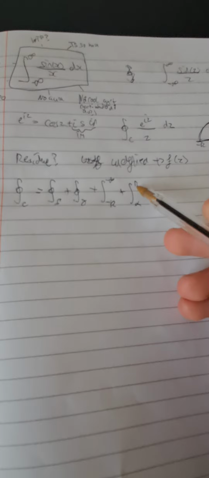Okay, now putting everything I said down, we're going to have a sum of the integrals along the contour gamma. Now this is important, because we took the limit as R approaches infinity and as alpha approaches 0.